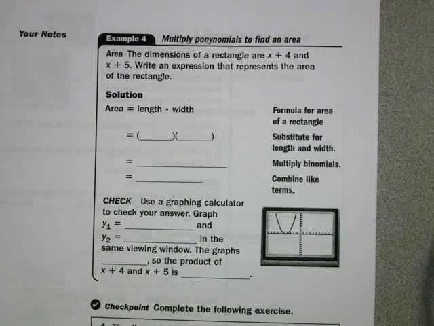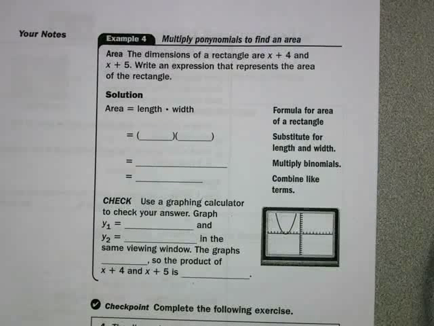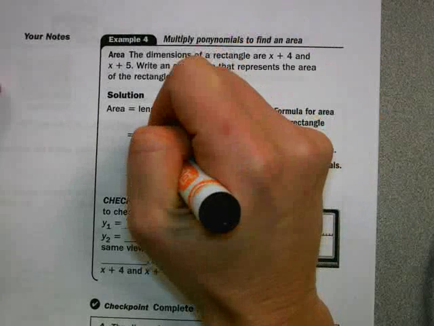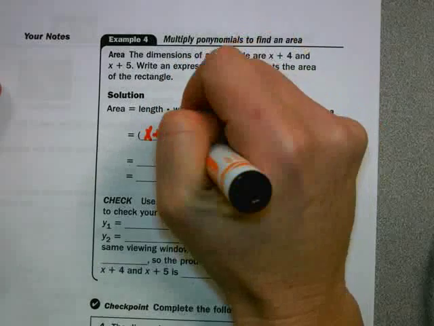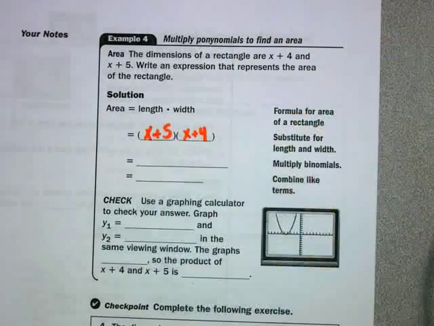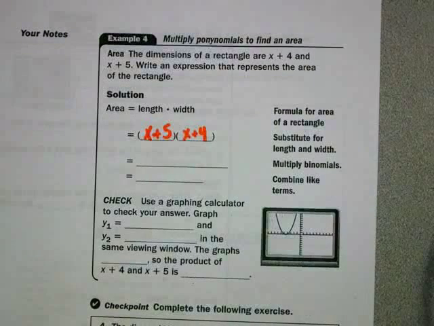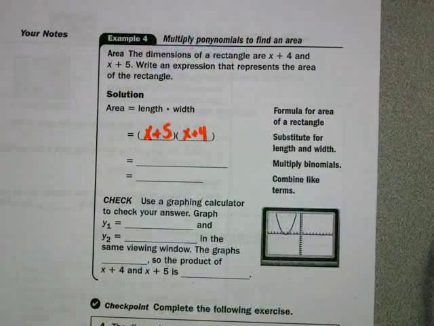So you know your formula for area of a rectangle is length times width. I'm guessing the length would be which one? The x plus 5, because this one's a little bit longer. This one's only x plus 4. Now, we don't want to just leave it like that. We want to FOIL it out, so if somebody tells us what x is, then we can just solve easily. So we're going to FOIL it out.